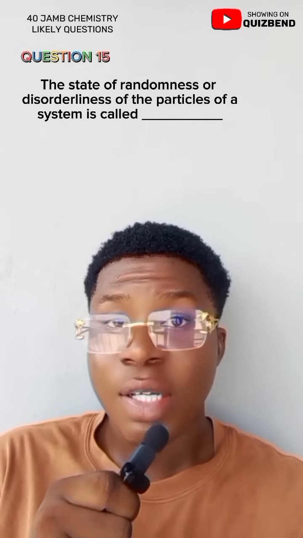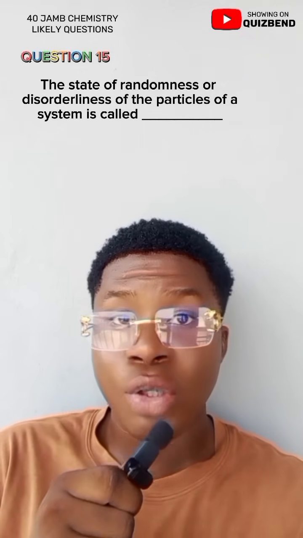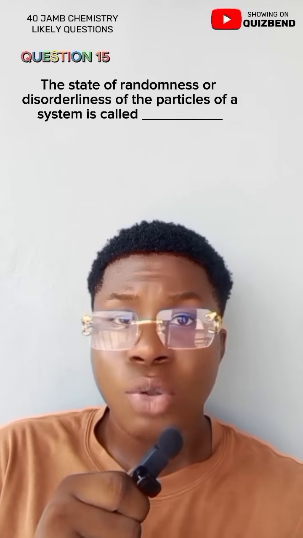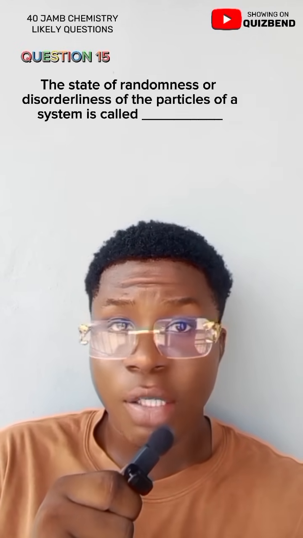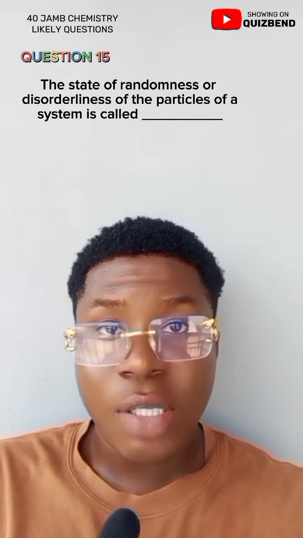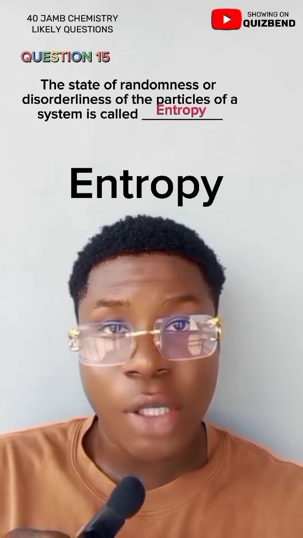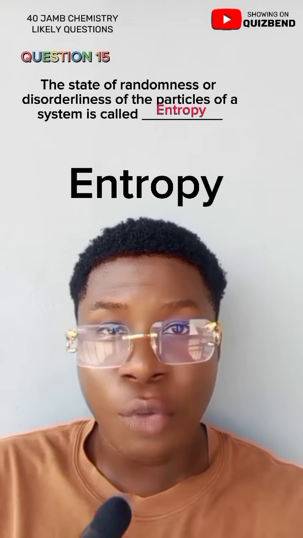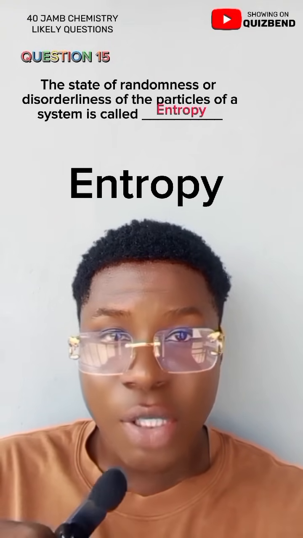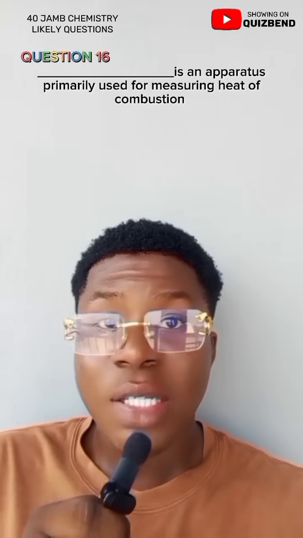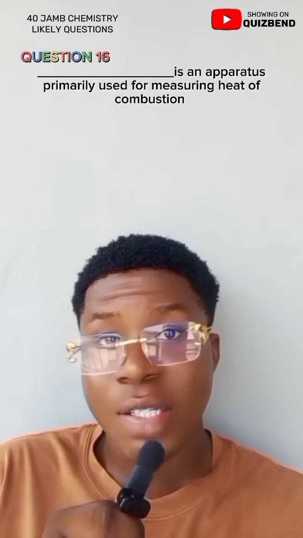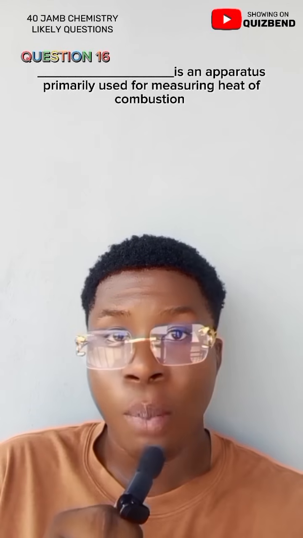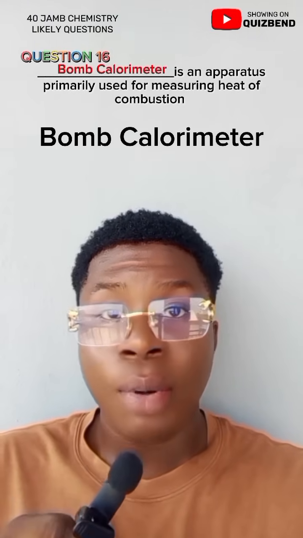15. The question states the state of randomness or disorderliness of particles of a system is called dash. Now, to answer this question, you need to know that the correct answer to this question is entropy, because entropy is the state of randomness or disorderliness of particles of a system. Alright, so this is the correct answer, entropy. Number 16. The question states dash is an apparatus primarily used for measuring heat of combustion. The correct answer here is bomb calorimeter.